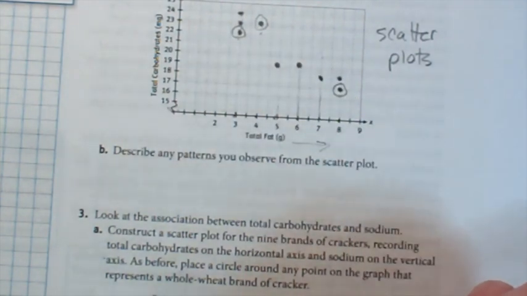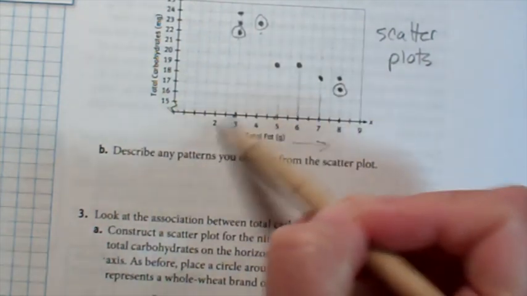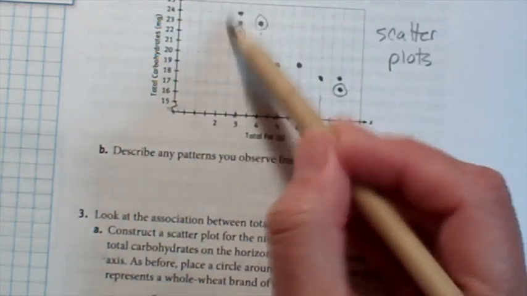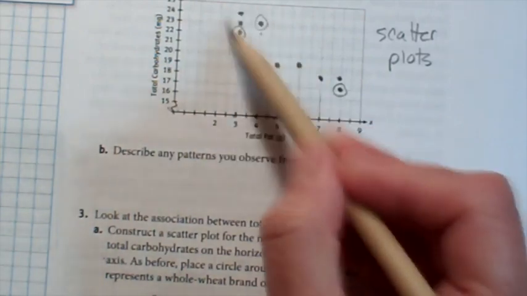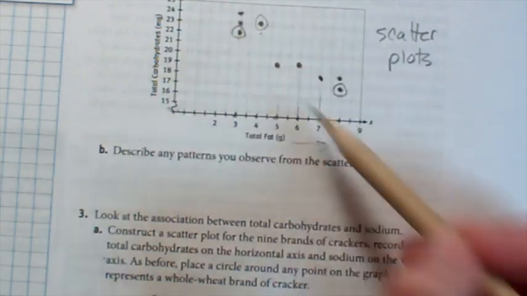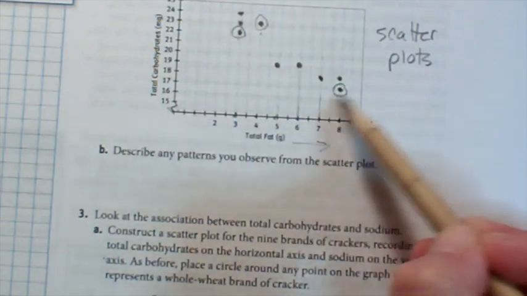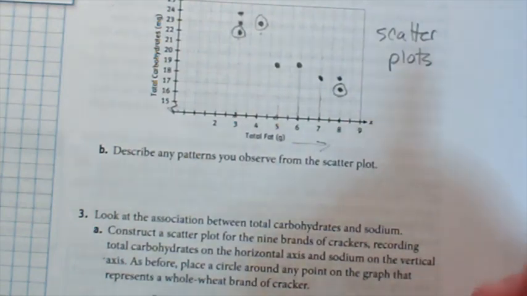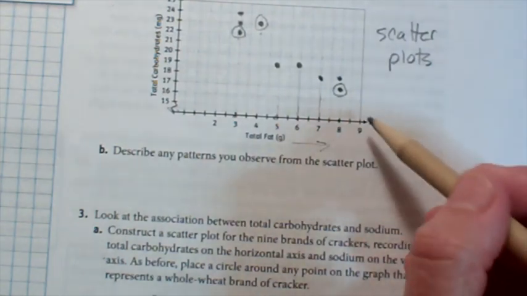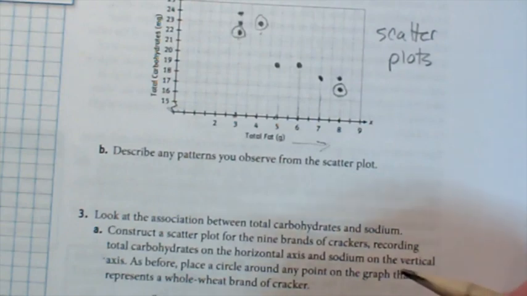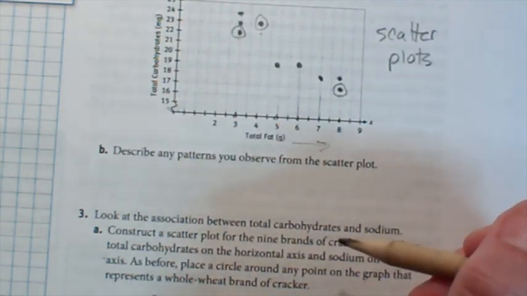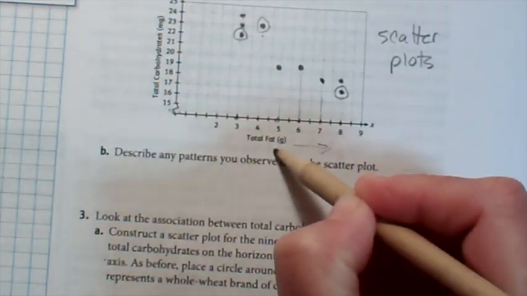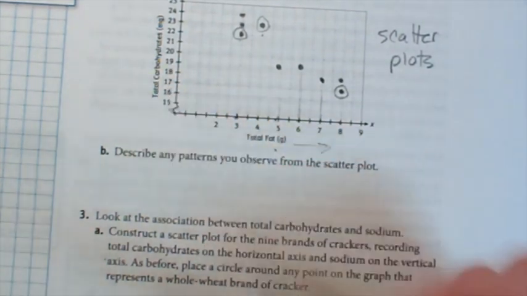Do you see that? So here, the low-fat crackers tend to have really high carbs. All of these low-fat crackers are way up there in carbs. And then these high-fat crackers all have lower carbs, and we've got some that are in between. So this is actually, for a scatter plot, a very clear association. I would feel very comfortable saying that as the fat content increases, the amount of carbs decreases.